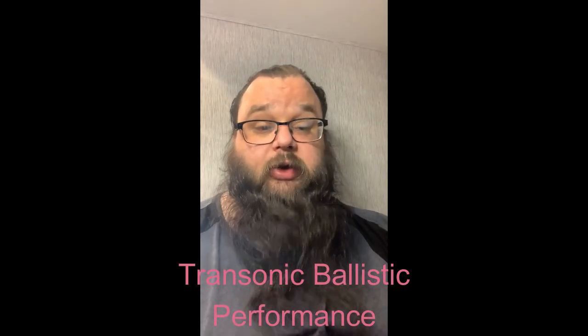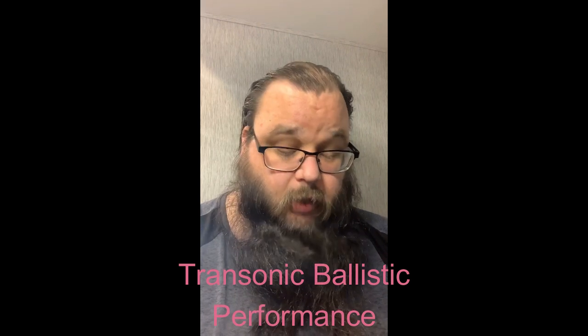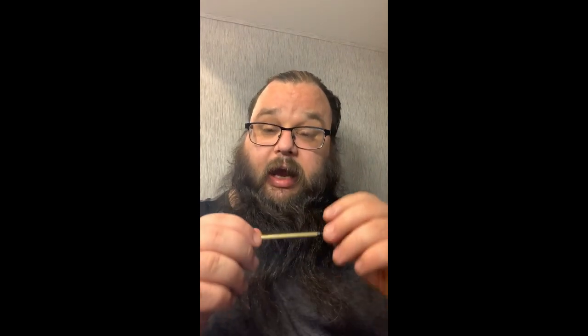The last term we're going to cover is transonic ballistic performance. Now, my understanding of what that is: when a bullet slows down to subsonic levels at about 1,340 feet per second, it's actually going to fall behind the sound wave, the shock wave of it, and it's going to create turbulence, and it's going to affect the ballistics of that bullet. The way to counteract that is a faster spin on the bullet.